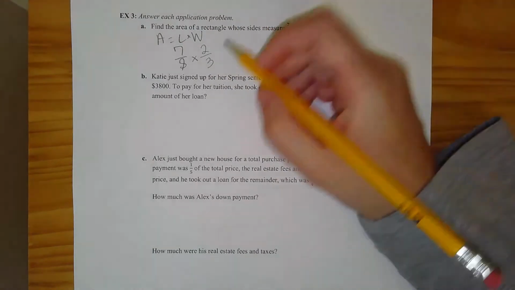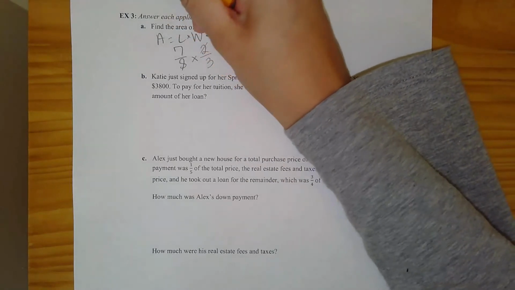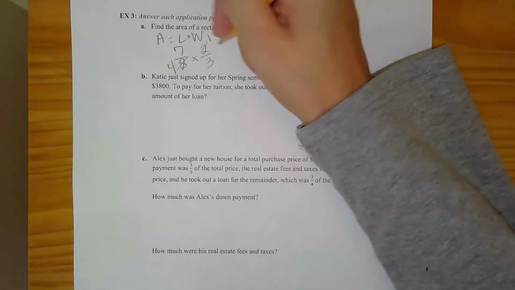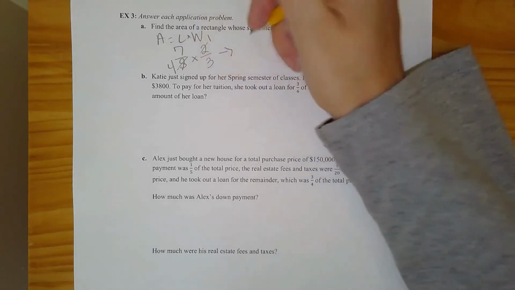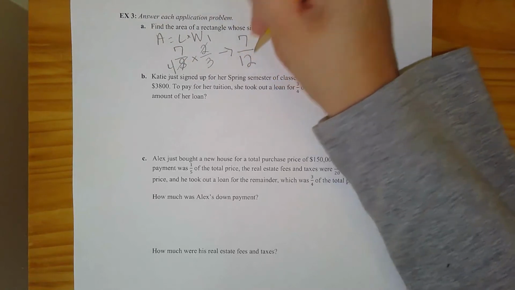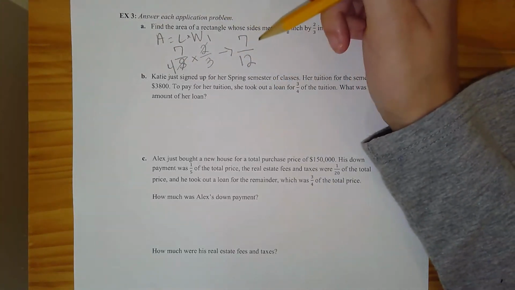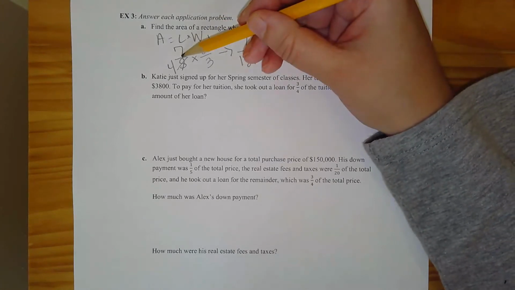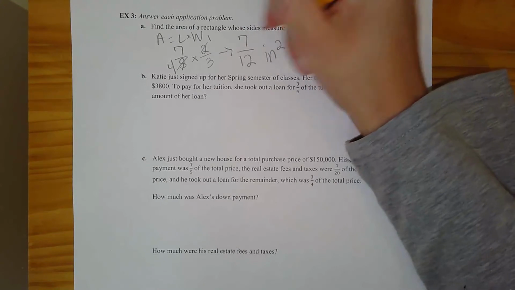For simplifying, I noticed that 8 and 2 are both divisible by 2, so I'm going to divide by 2 and divide by 2, and then I can multiply straight across. 7 times 1 is 7, 4 times 3 is 12. So our area would be 7/12, and then for the units, I was doing inches times inches, so my units are square inches or inches squared.